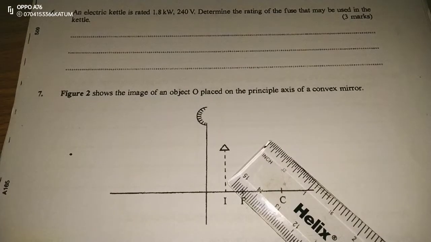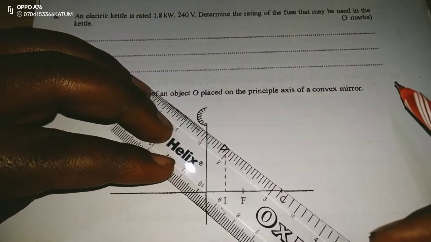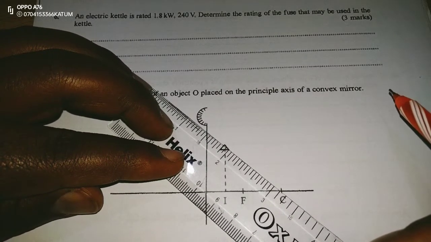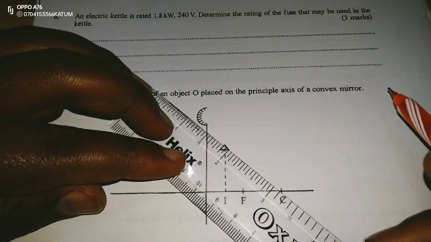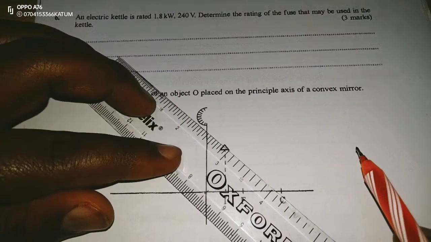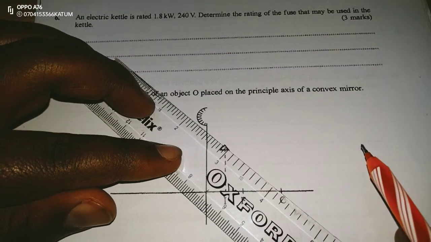We're going to use the reverse of rays. We're going to say that there is a ray which was aiming to pass through the center of curvature. And as we know, for a ray to go through the center of curvature, it must have come through the same path.